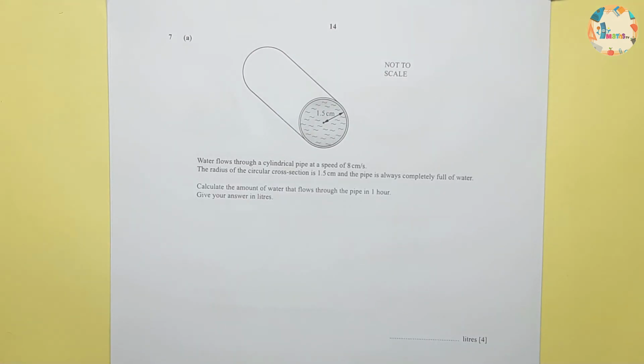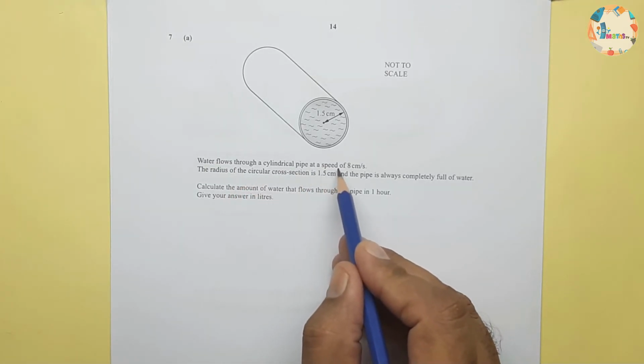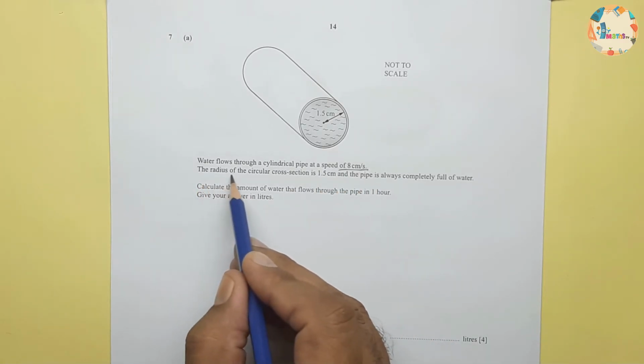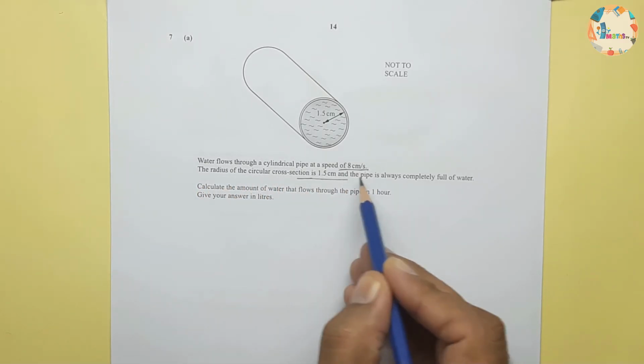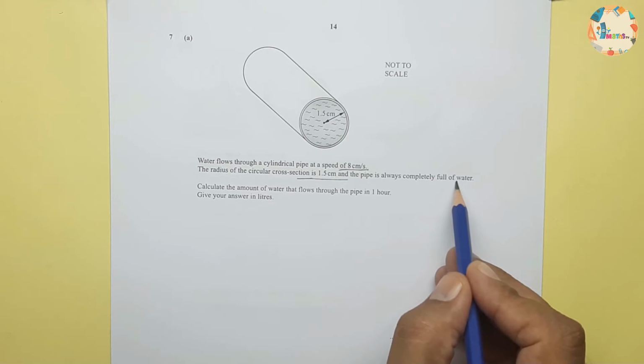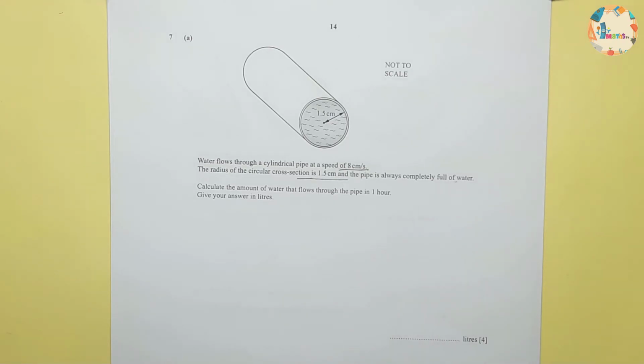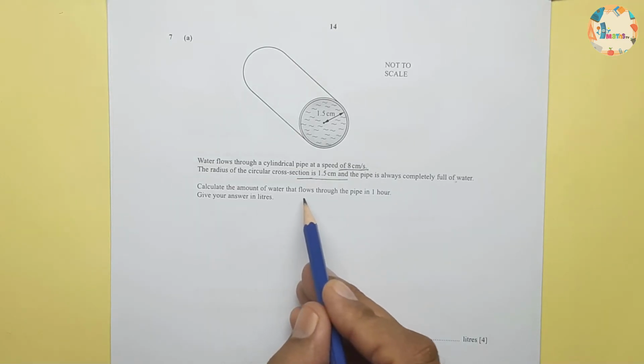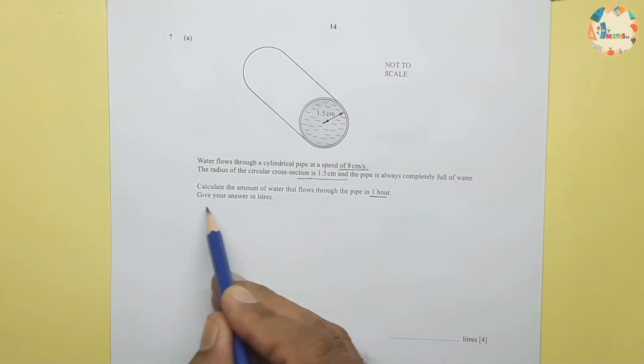Question number 7a. Water flows through a cylindrical pipe. Diagram is provided with radius 1.5 centimeters. Water flows through a cylindrical pipe at a speed of this one. The radius of the cylinder cross section is this. The pipe is always completely full of water. Calculate the amount of water that flows through the pipe in 1 hour.